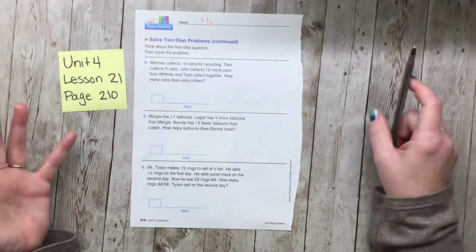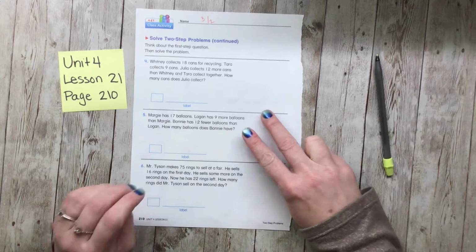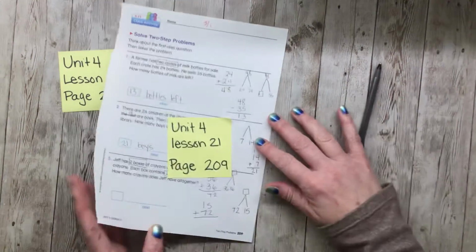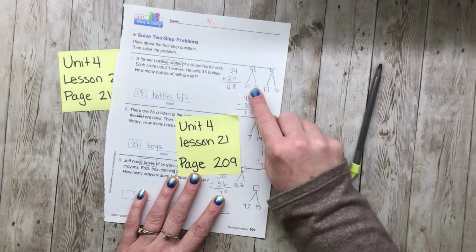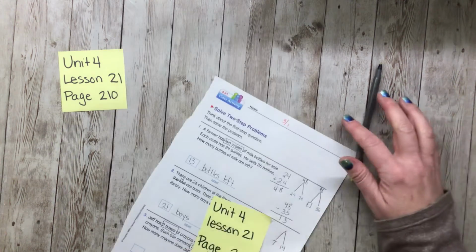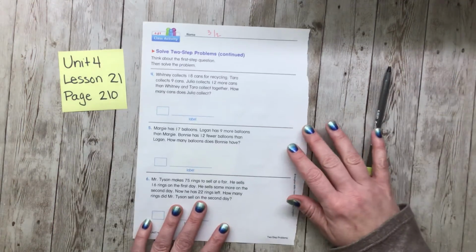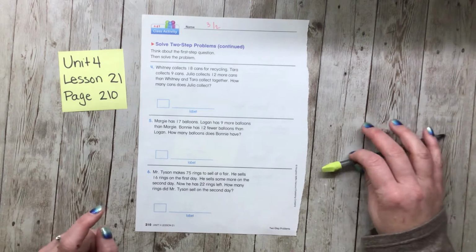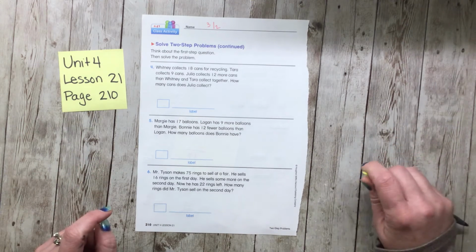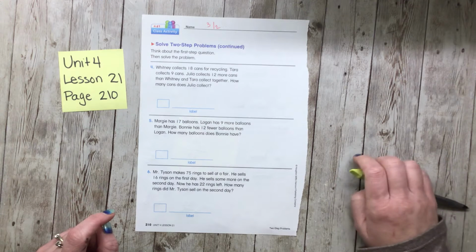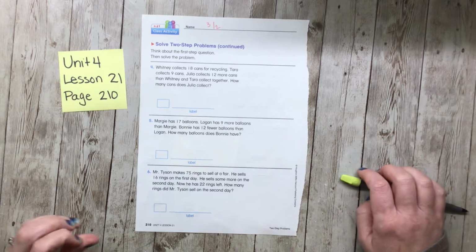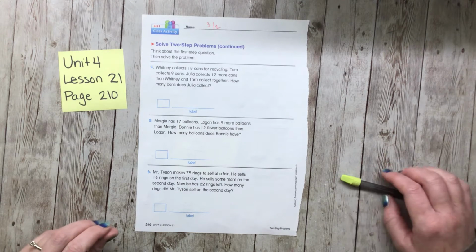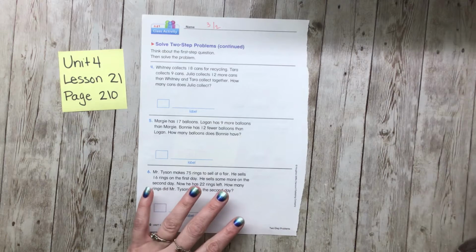So remember, these problems have two steps. We start with one, solve that, and then we use the answer from the first one to solve the second part. Whitney collects 18 cans for recycling. Tara collects 9 cans. Julia collects 12 more cans than Whitney and Tara collect together. How many cans does Julia collect?